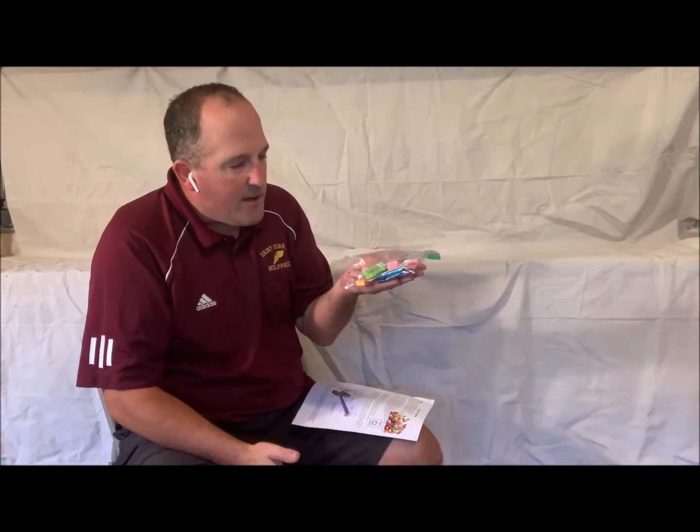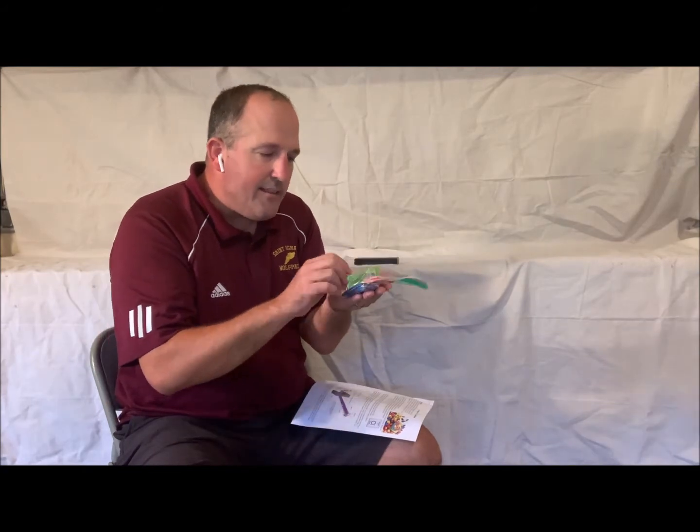To do this lab, we have a Ziploc bag with a collection of candies. We have Airheads, Starbursts, and Laffy Taffies. Different numbers of each, and that's going to come into play in just a minute. We also have a handheld scale. This is one of the ones that you could either find in lab or even at your own house if you wanted to follow along.